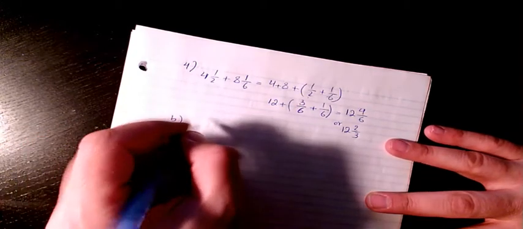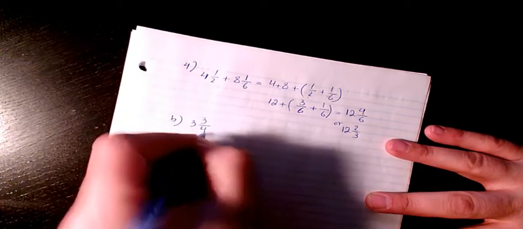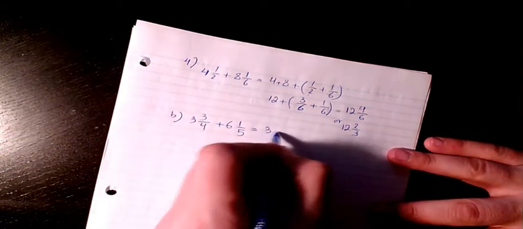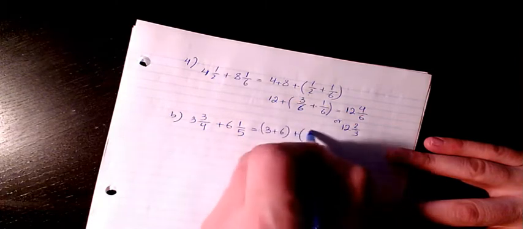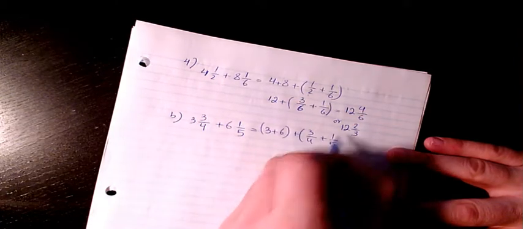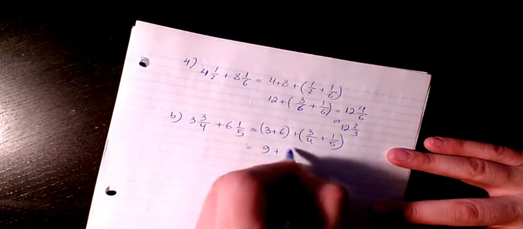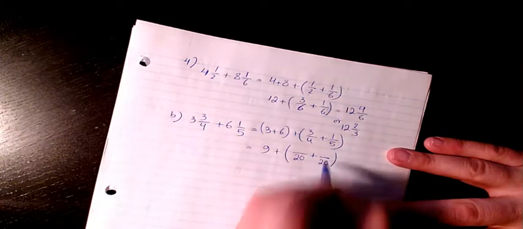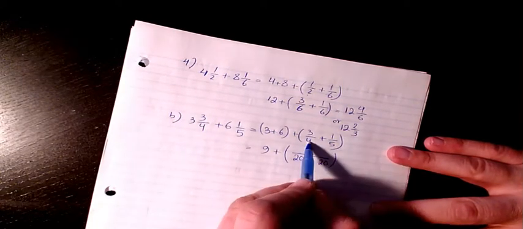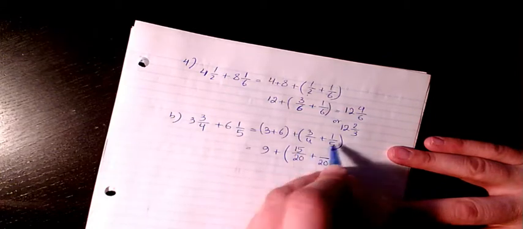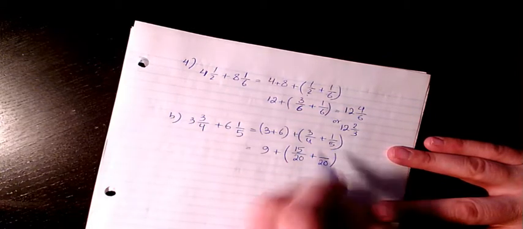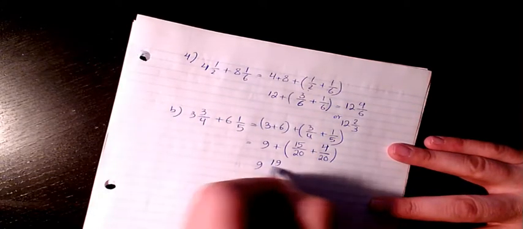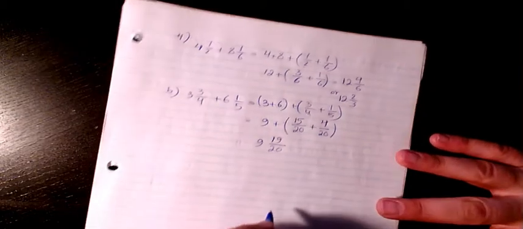4b, 3 over 4 plus 6 1 over 5. So I will have 3 plus 6 plus 3 over 4 plus 1 over 5. So I will have 9 plus, here I need to have common denominator. For 4 and 5, the common denominator is 20. So 4 times 5, 3 times 5, so 15. 5 times 4, it's going to be 20. 1 times 4 is 4. So it will be 9 19 over 20 will be the answer.